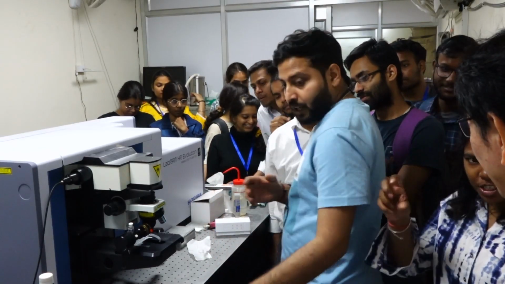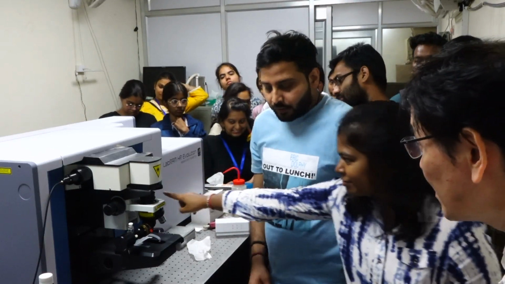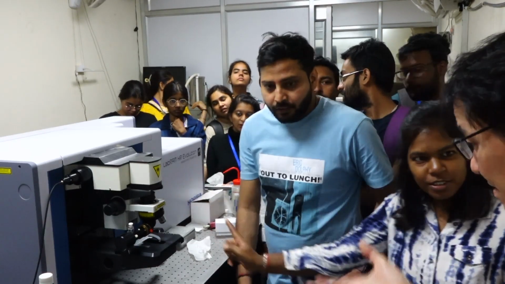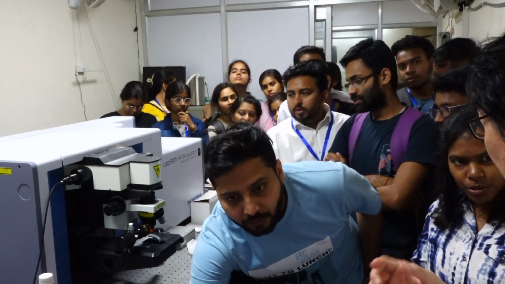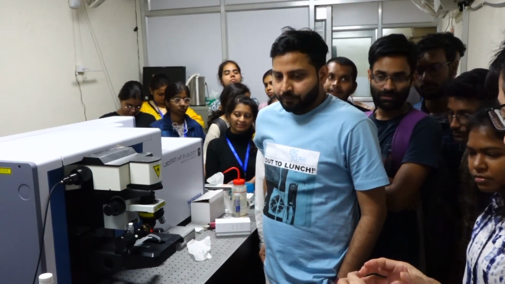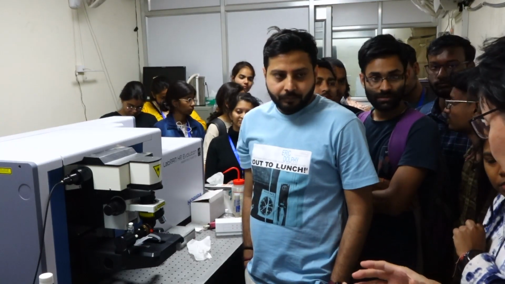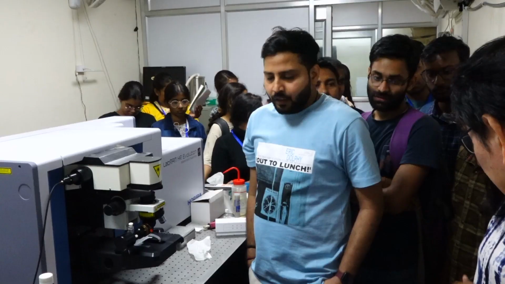What is the function of this? By changing the X, Y, Z focus, the sample image is initially very broad, and then it becomes clear, to one point.